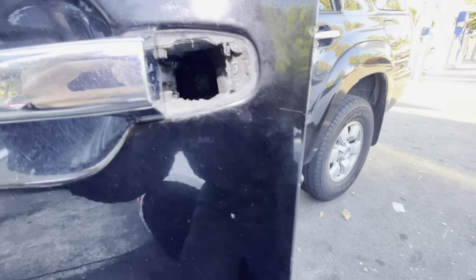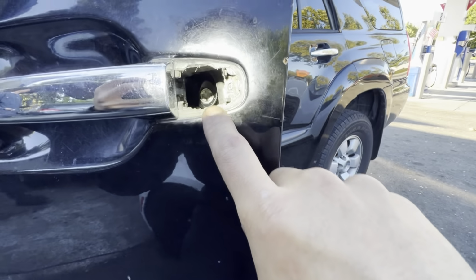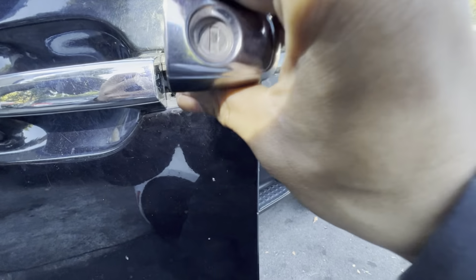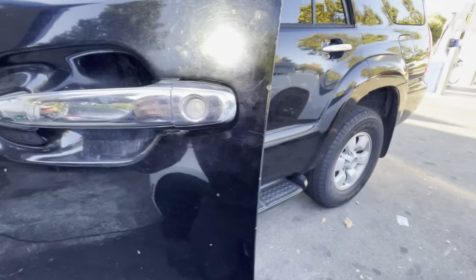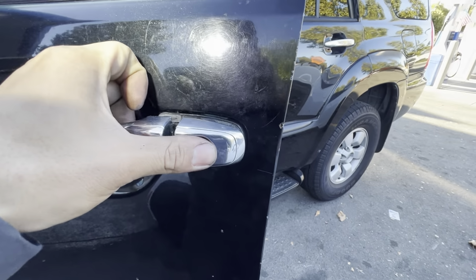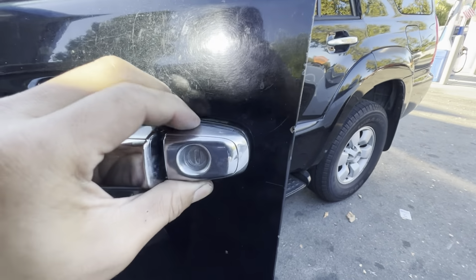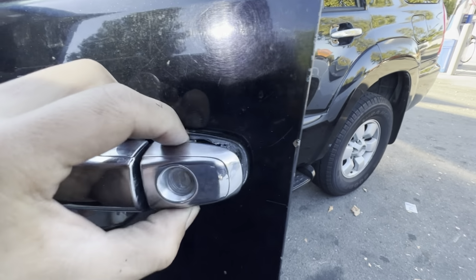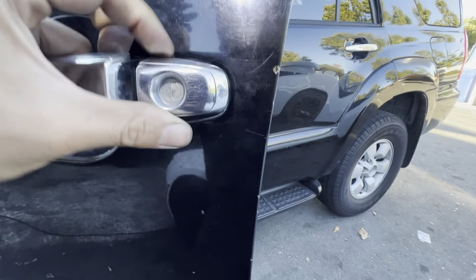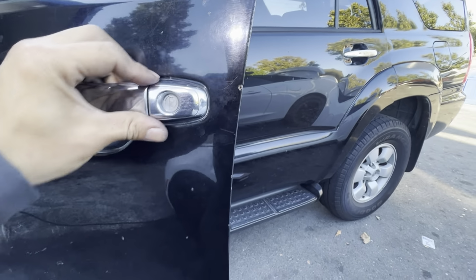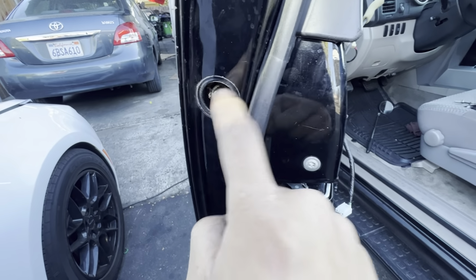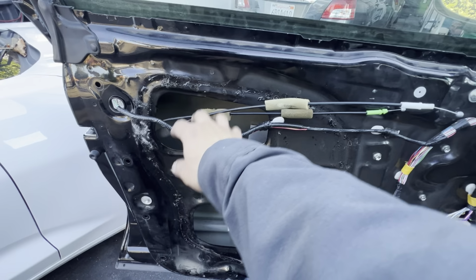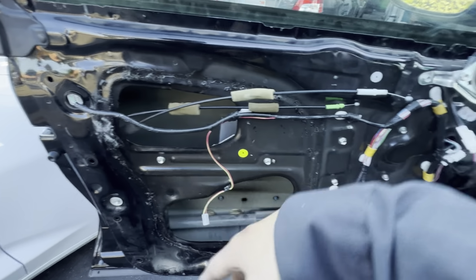I'm not sure if you can see it, but I'll try that little slot right there. You're gonna align it like that. So here, let me try. Pull the handle a little bit, and then just slide it in. It's kind of hard to do this with one hand. There you go. Pops in, and then you just gotta tighten down this Torx bolt right here. Once you got the door lock actuator backed in, you can put it back.